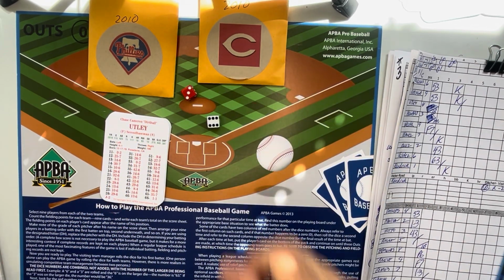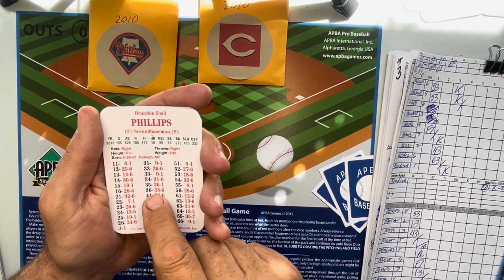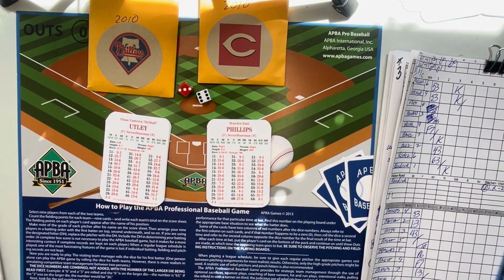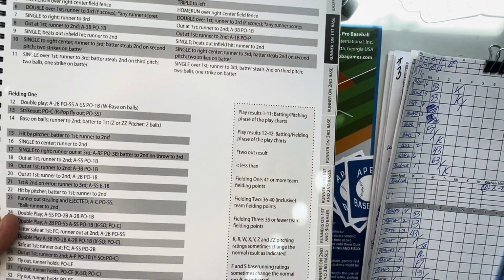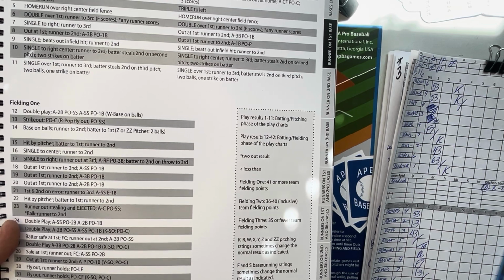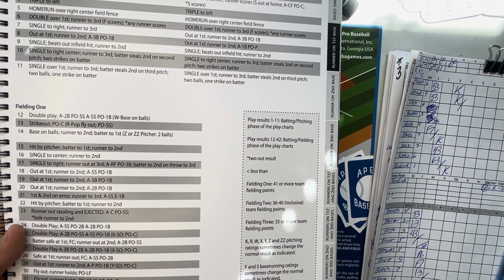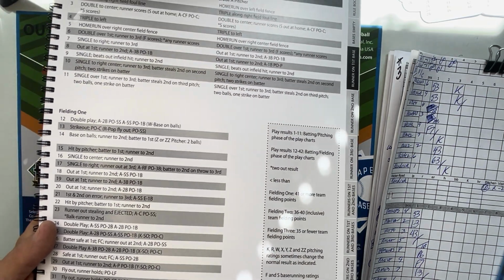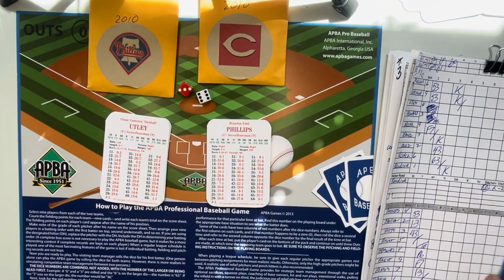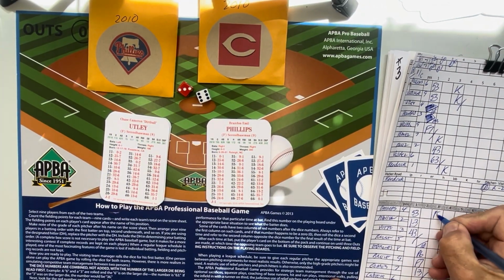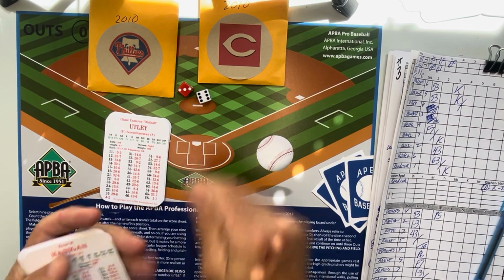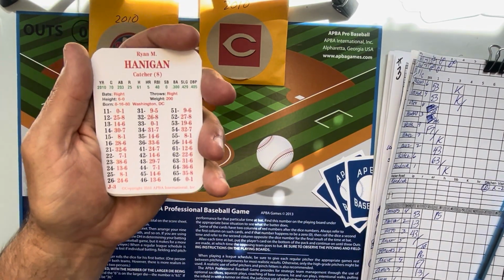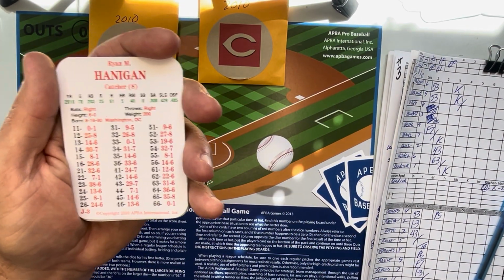Going to keep rolling. And a 36 is going to be a 33 on the card. So 33 is going to be, he is an R and a Z, so we won't pay attention to it. So it's going to be a pop out to third base. So Phillips will pop out to third. That will bring up Ryan Hannigan, the catcher, with a good on-base percentage of 405.